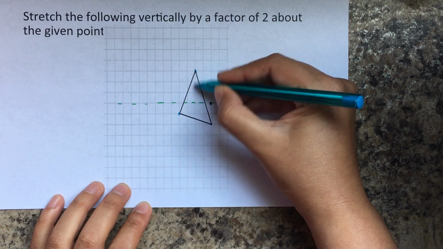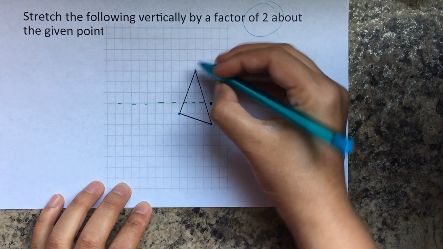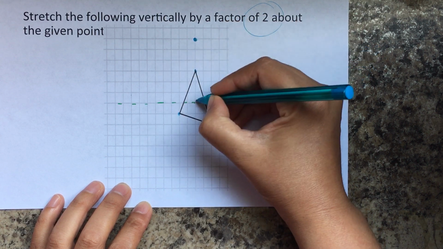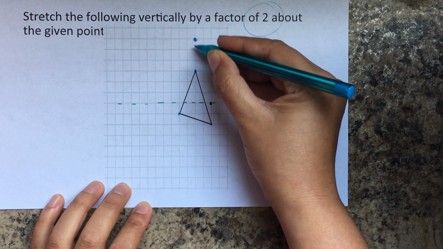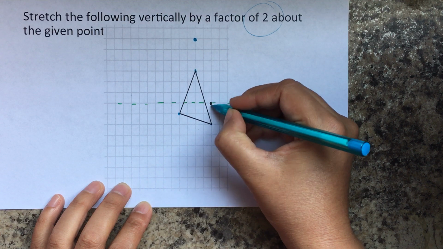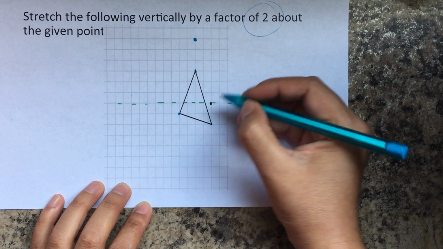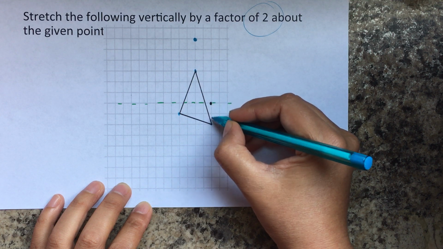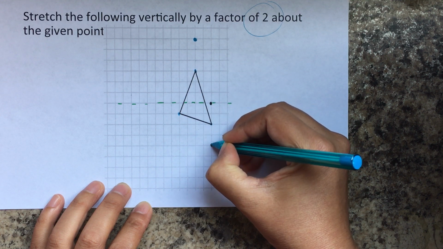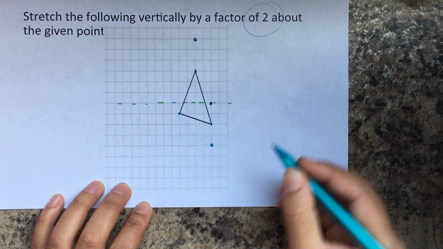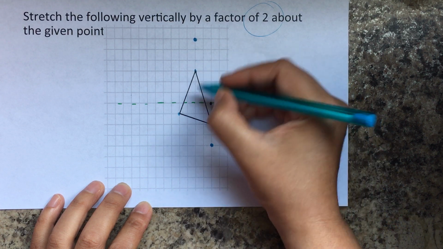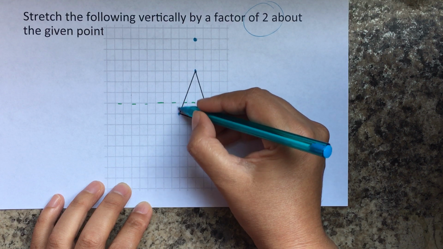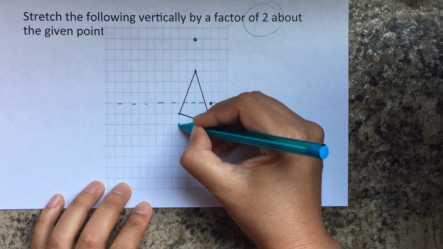So this is 3 spaces times 2 is going to be 6. So 1 2 3 4 5 6. This is 2 spaces away from the line, so 2 times 2 is 4. 1 2 3 4. So my new vertex is here. This is 1 space away times 2 is 2, so 1 2.